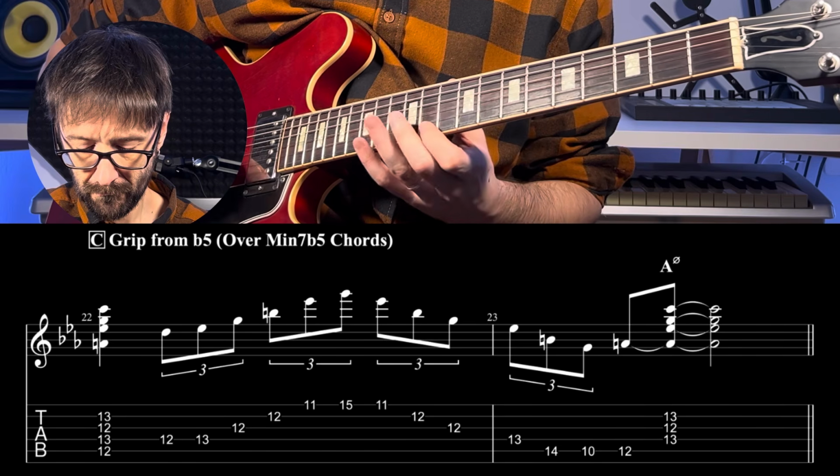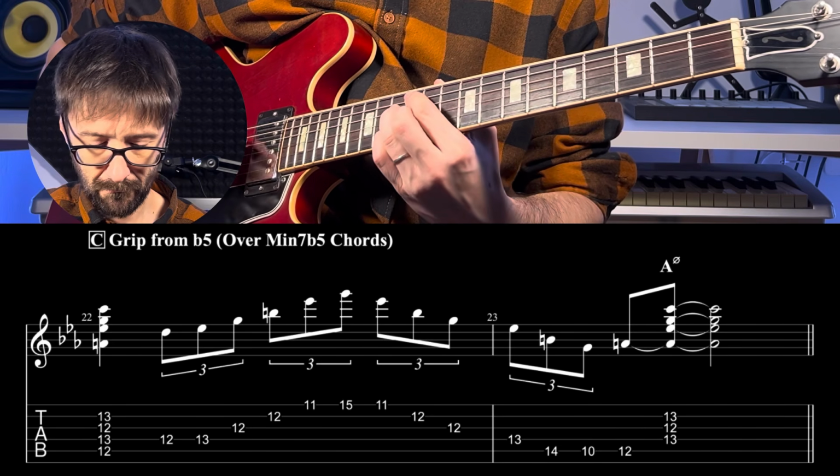For the next chord, A half diminished, our magic triad should be shot from the flat 5, and we will reach flat 5, flat 7th and natural 9th. And finally, the altered dominant sound.